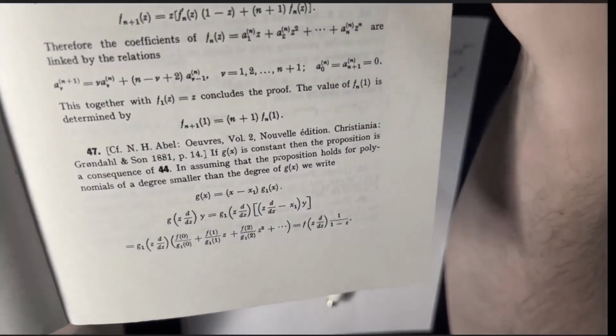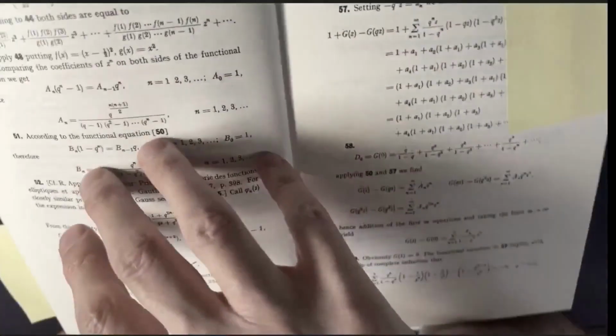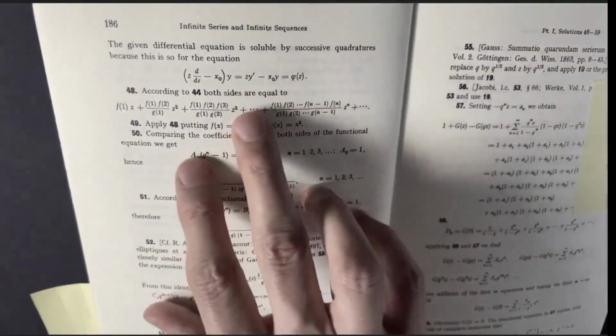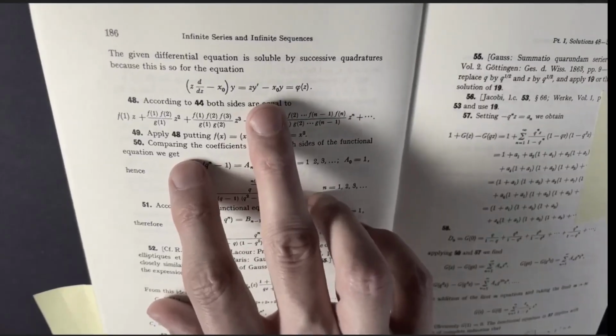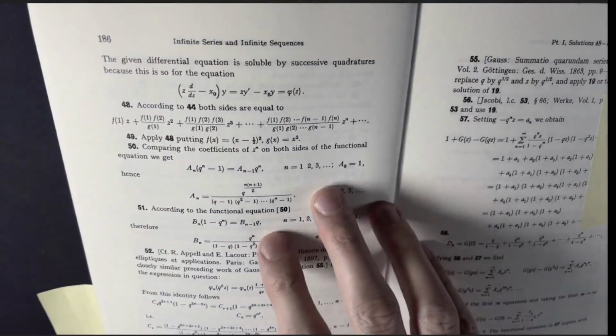And then he makes this comment about it being solvable by quadratures, but I don't really know what he's talking about. I'm vaguely aware of the quadrature method for integrals.